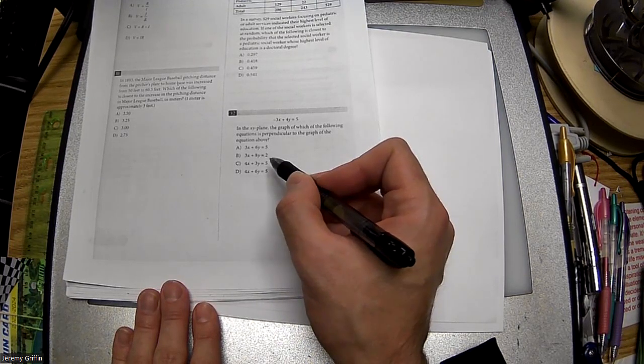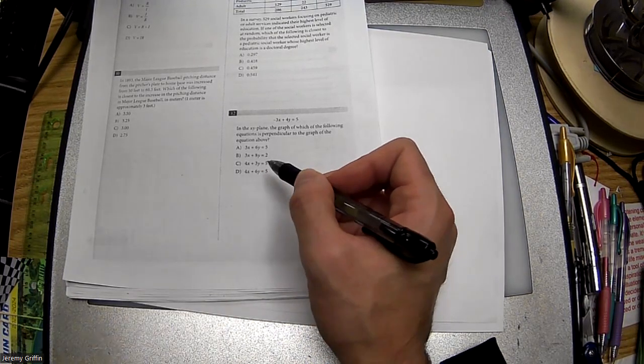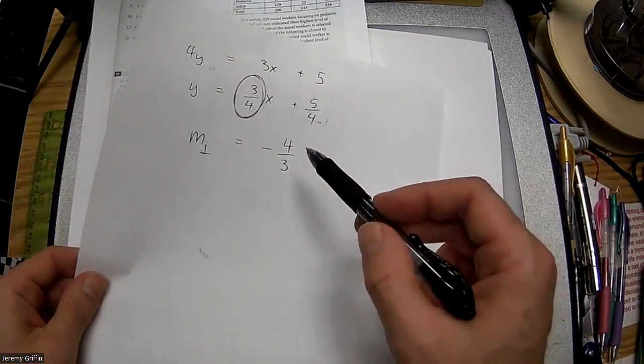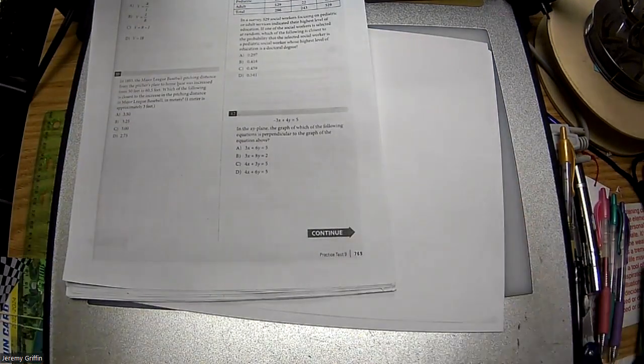Subtract 4x, divide by 3. Wouldn't that have a slope of negative 4 over 3? Which is exactly what we're looking for, which is the answer. So 12 is C. Again, if you're limited for time, you might have to do a process like that.